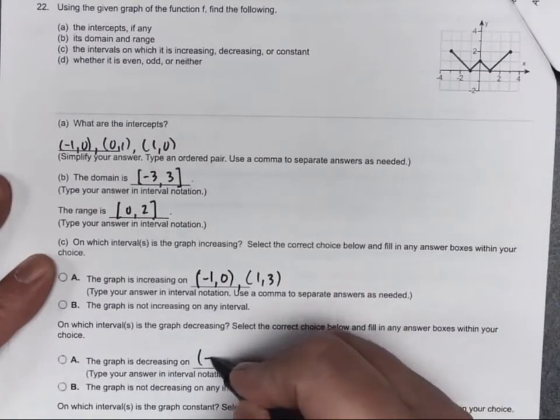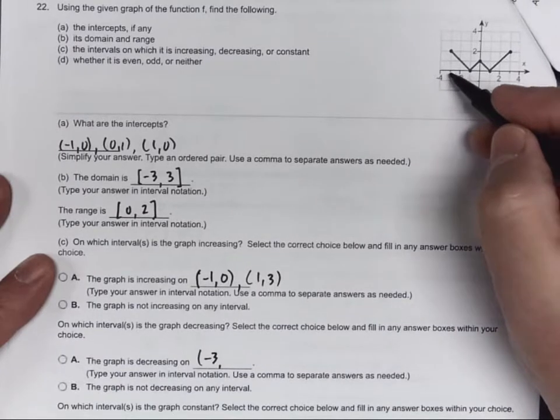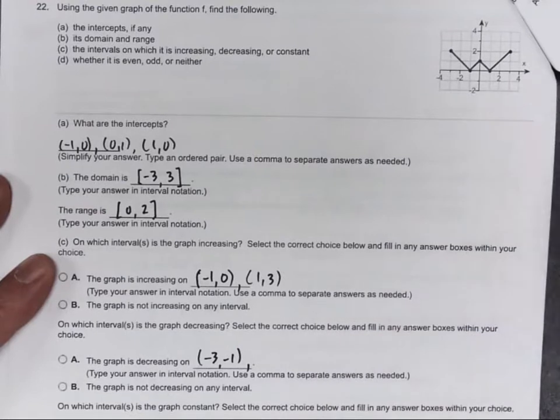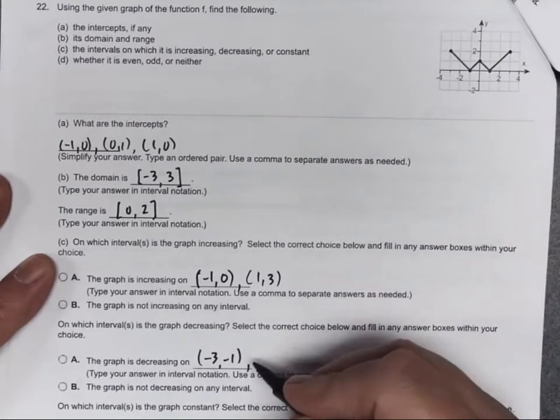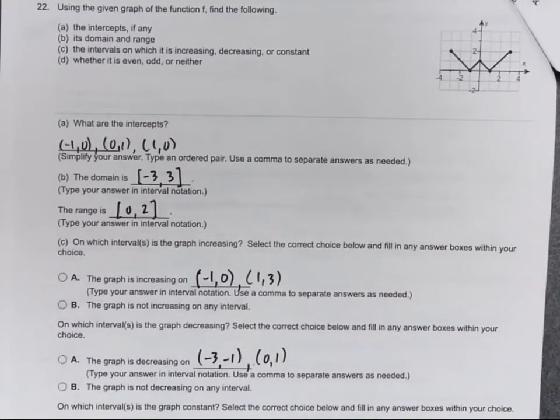It starts at -3. Once again, these are the values of x. x from -3 to x = -1. And then there's also another part that's decreasing, which starts when x is 0 and goes to when x is 1.